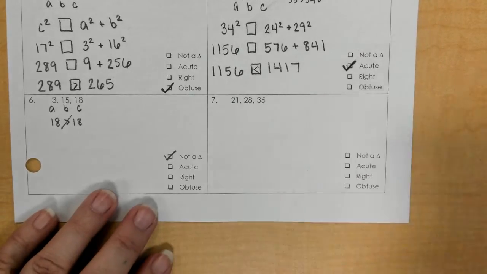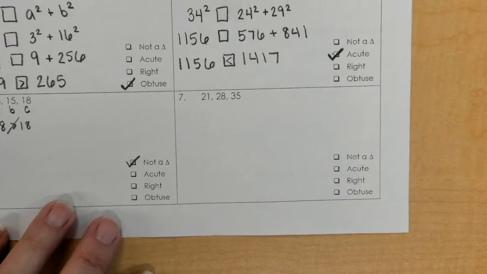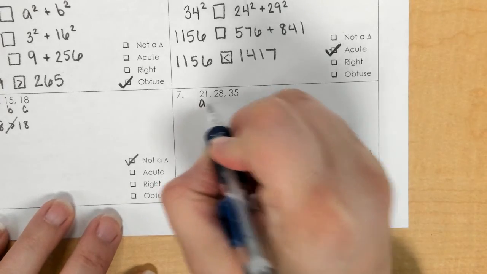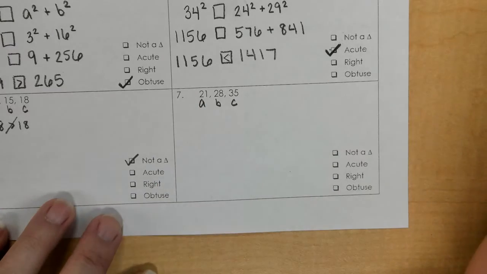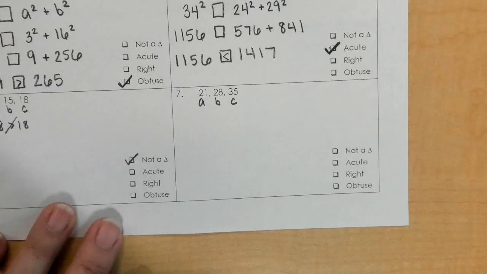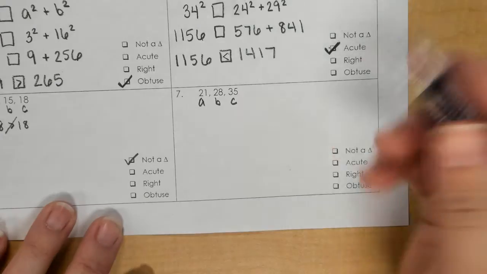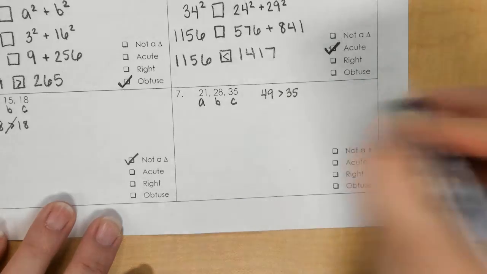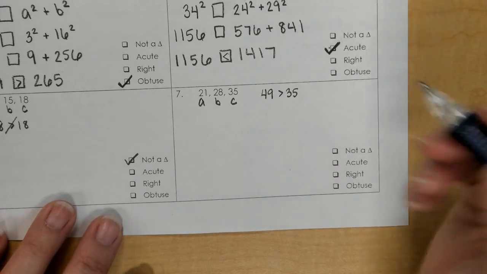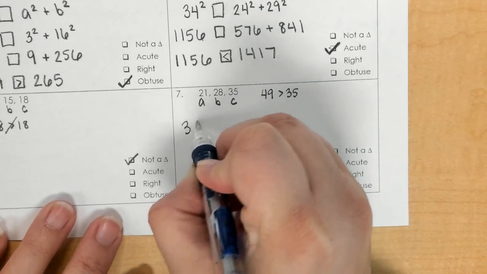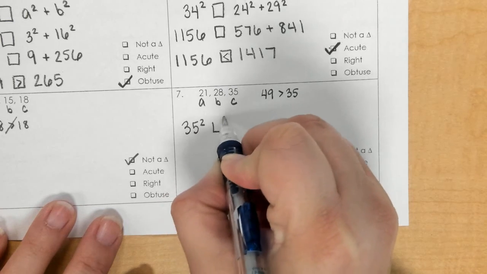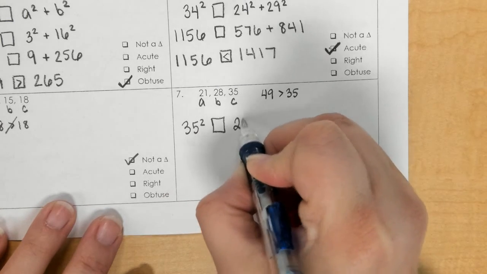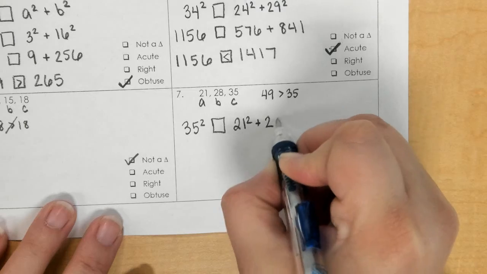And then lastly, in number 7, again, we're going to label ABC. 21 and 28 make 49. And 49 is greater than 35. So yes, it's a triangle. So now let's do C squared and then the sum of A and B squared.